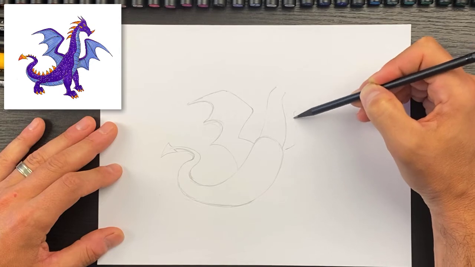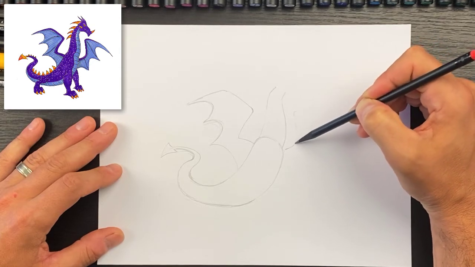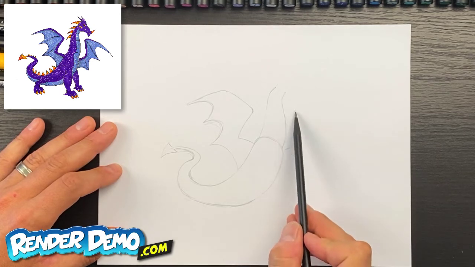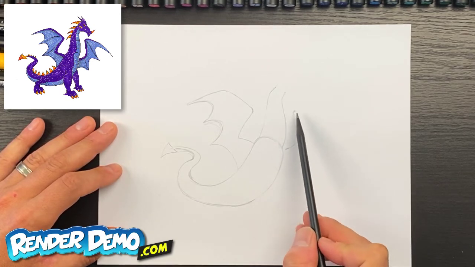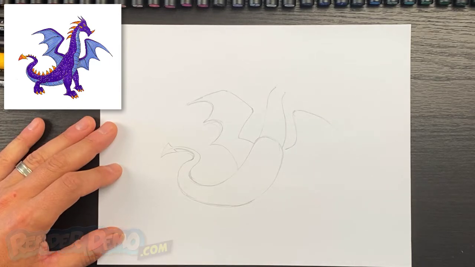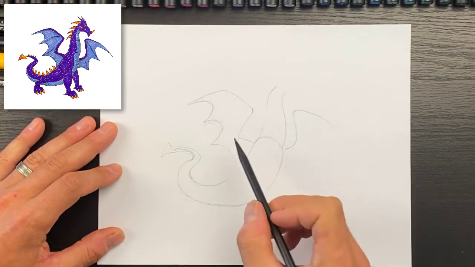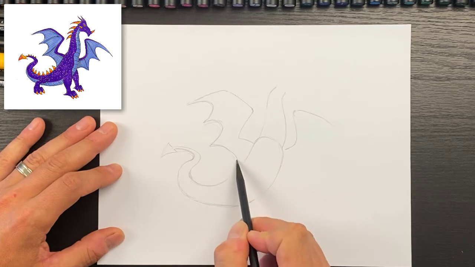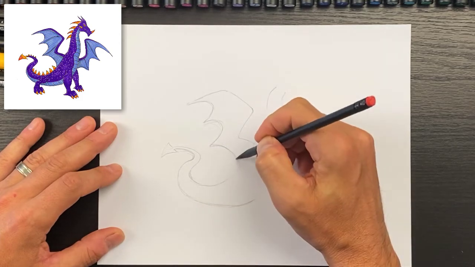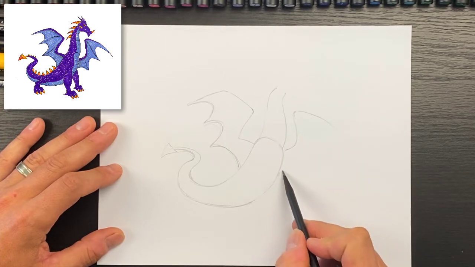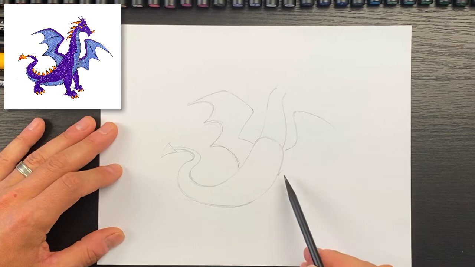Okay, we'll come up like this. All right, and then this will point down like that. So now over here you can see where that came in right about here. I'm going to come roughly about in the same spot. Okay, and we'll do our three arches.